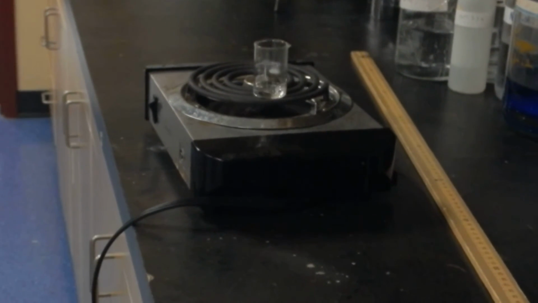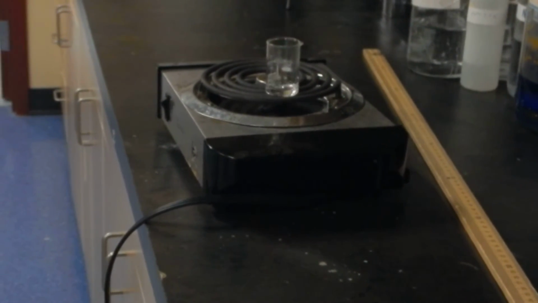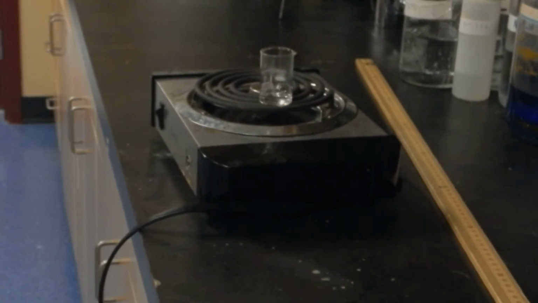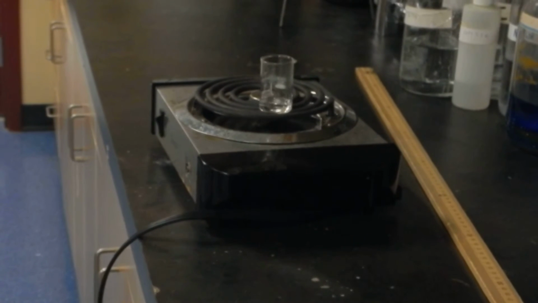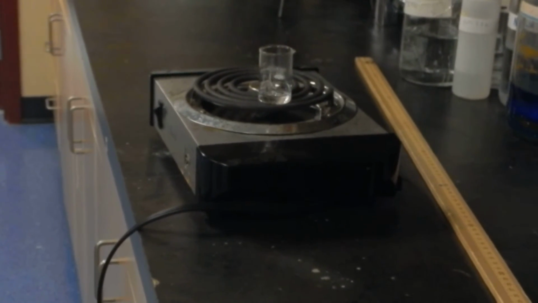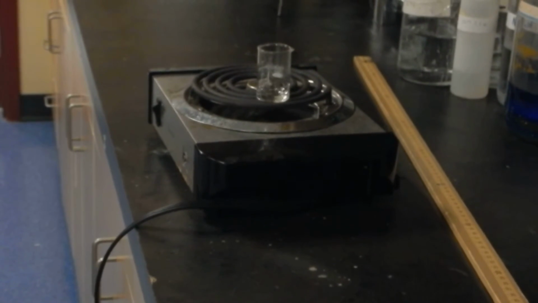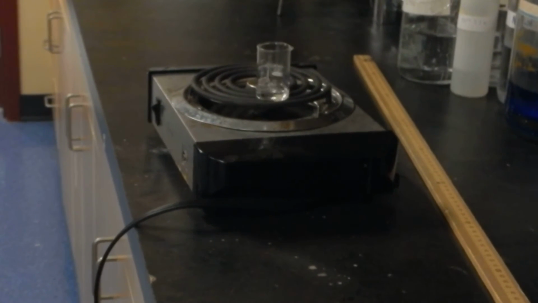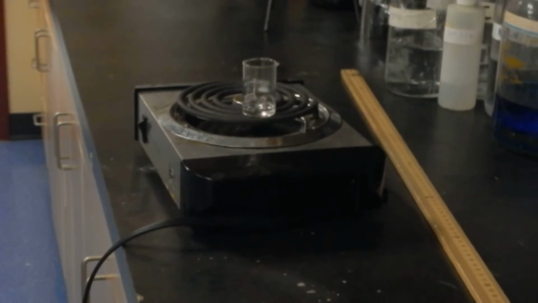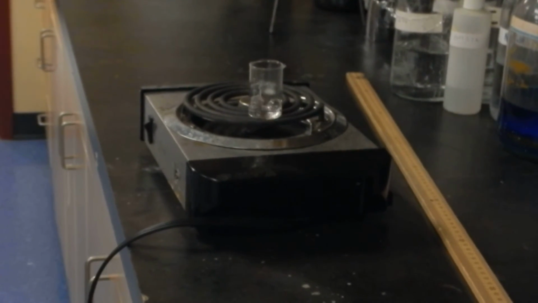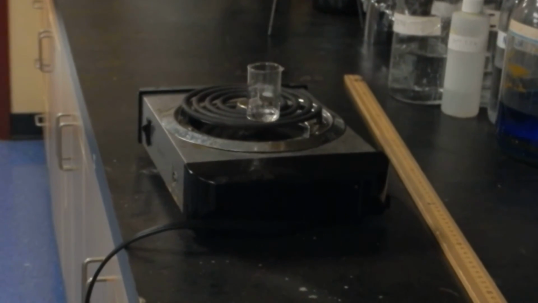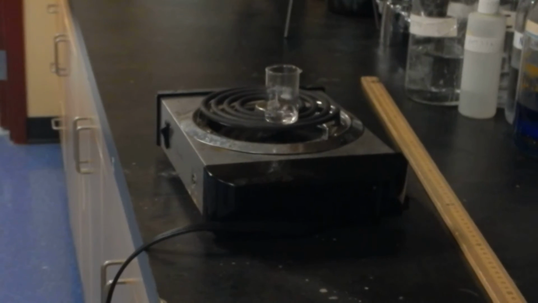Things are getting more and more exciting as we have less and less solvent. So it should go quickly now. Now lab assistants, is the solution getting more or less concentrated? So more concentrated is right. And we're getting closer and closer.